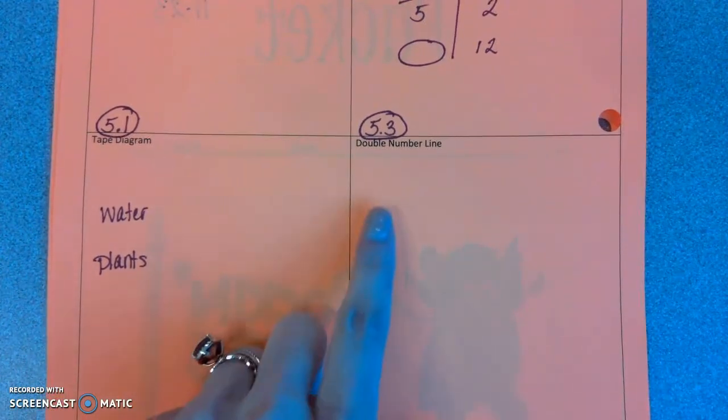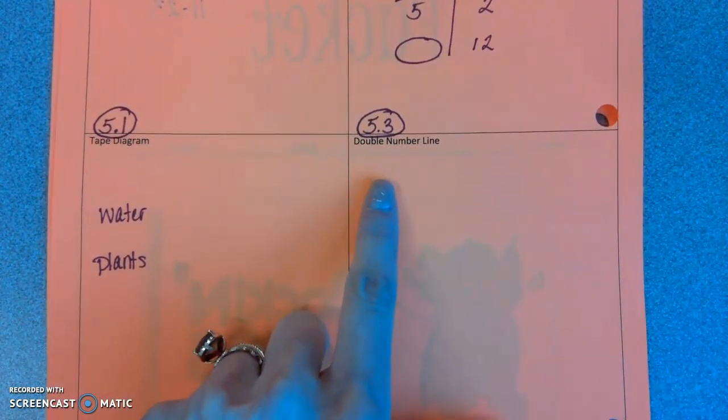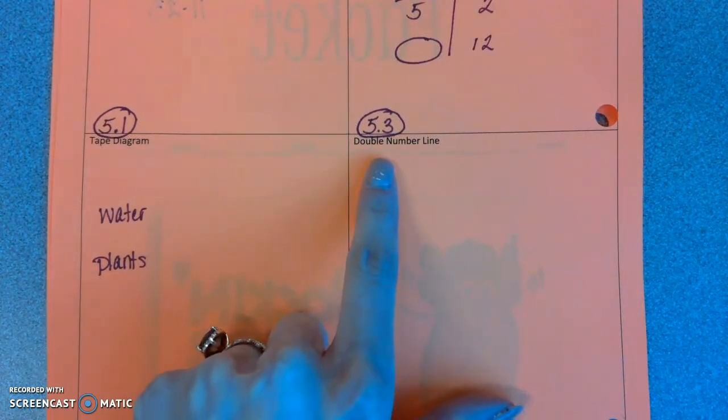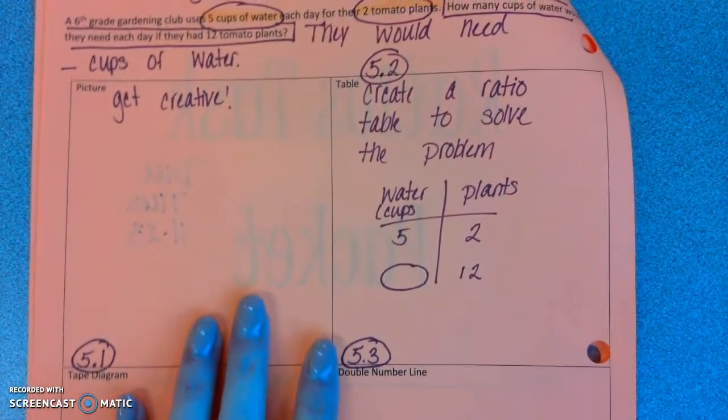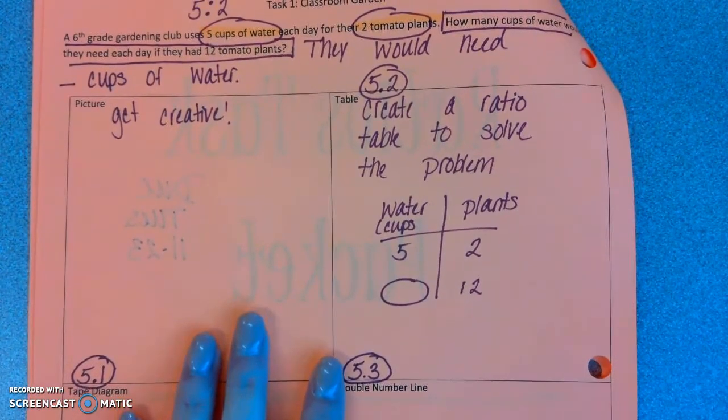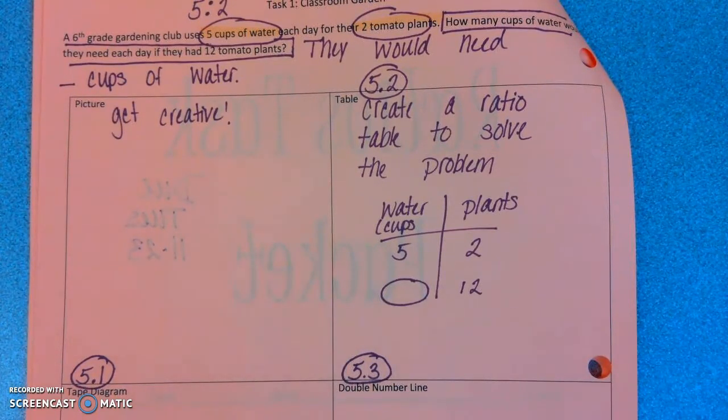The double number line, we will start on double number lines tomorrow, and that's your 5.3 notes. So once you have your 5.3 notes completed, you'll have some examples of double number lines there. Once you have all 4 boxes completed, you can go up here and answer in a complete sentence. So how many cups of water would they need each day? If they had 12 tomato plants, they would need blank cups of water.